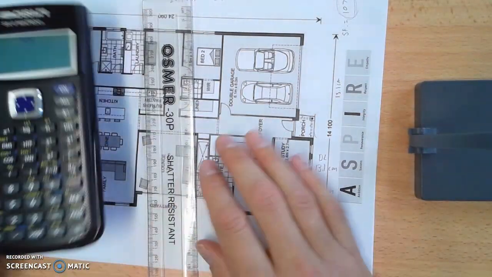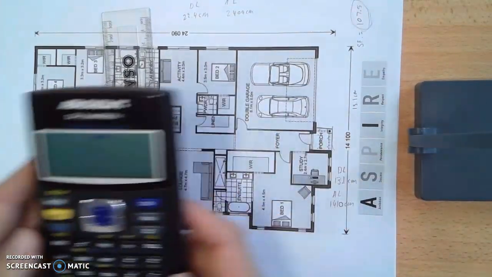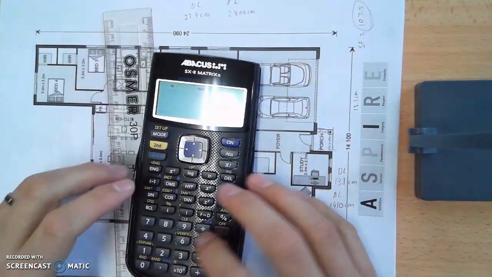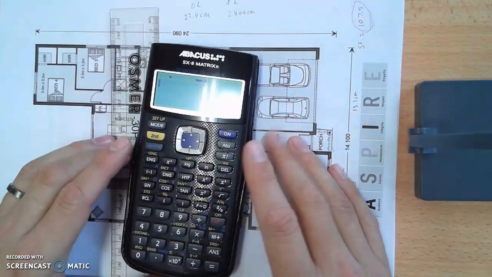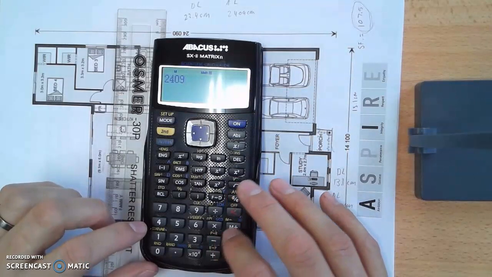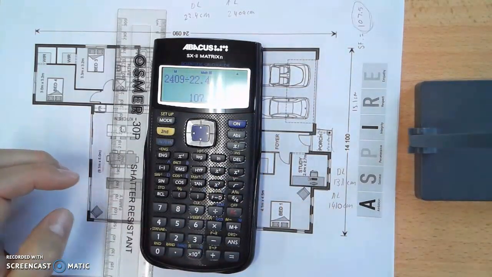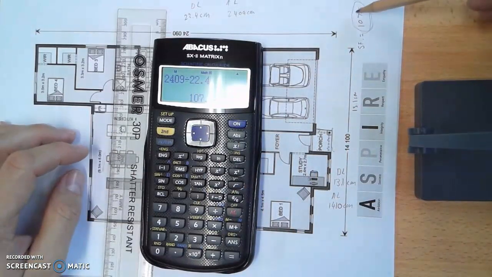All right. Now we know from the work we've done previously that if we want to find our scale factor, we do our actual length divided by our drawn length, ensuring that they're in the same unit. So that's what we're going to do for this one at the top. So 2,409 divided by 22.4, and that gives us our 107.5 here.